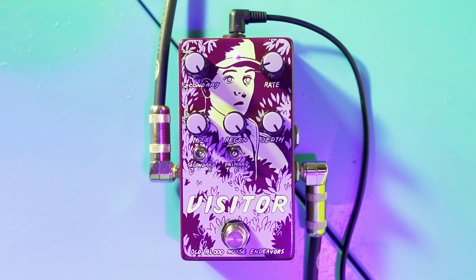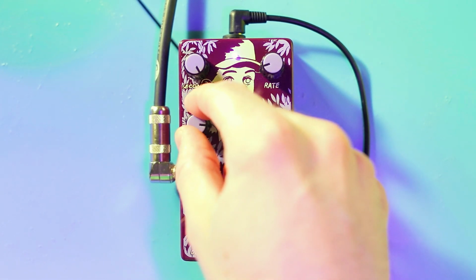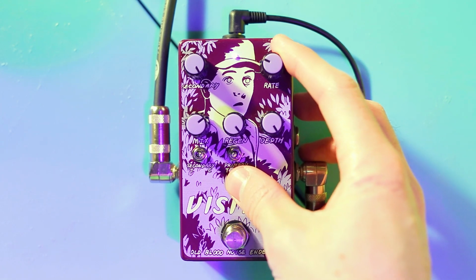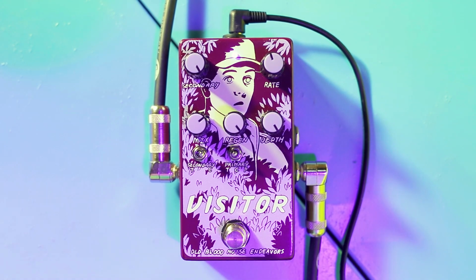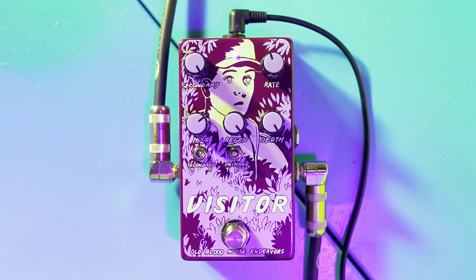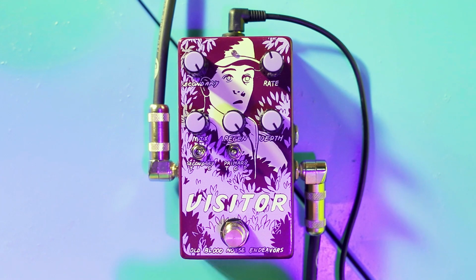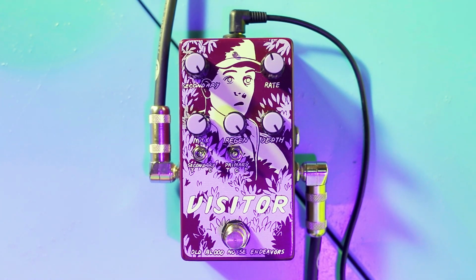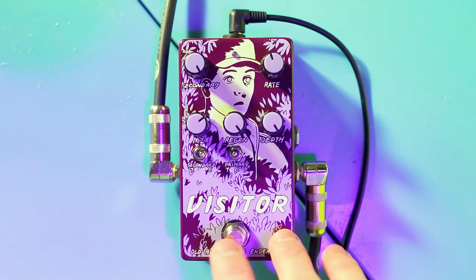Now, even though the paths are theoretically in parallel, there's also this series element where they're feeding back across each other. Bring the mix back a little bit, maybe up the rate. So here's where things get really washy. Just to remind you what this loop sounds like. And then with Visitor.